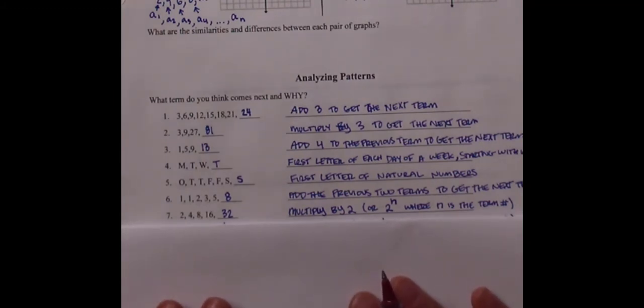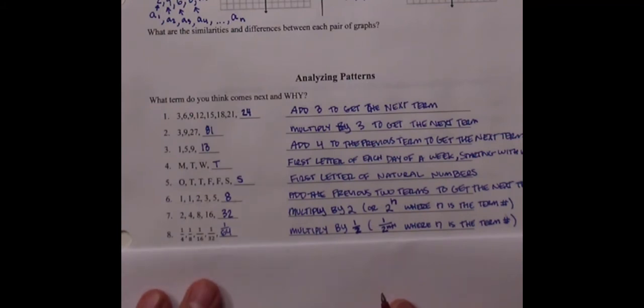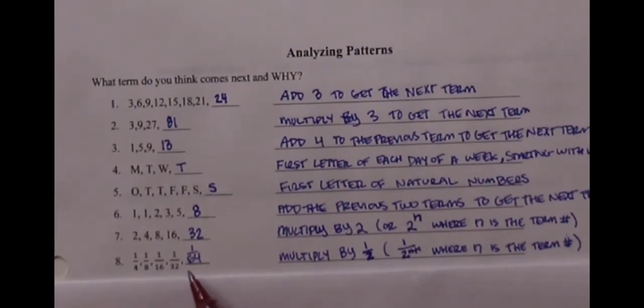And then our last one here, number 8. Did you get 1 over 64? For this one, the missing term, if you notice the pattern, was to multiply the previous term by 1/2. So 1/2 times 1/4 is 1/8. 1/2 times 1/8 is 1/16. And so the last one, 1/2 times 1/32 is 1 over 64.